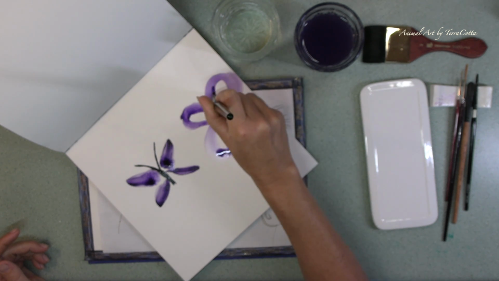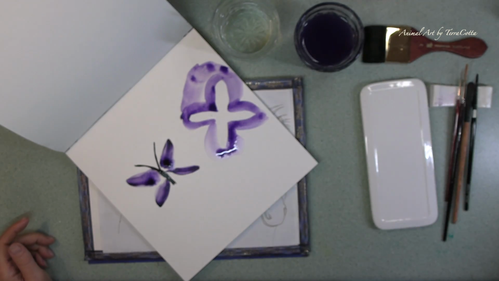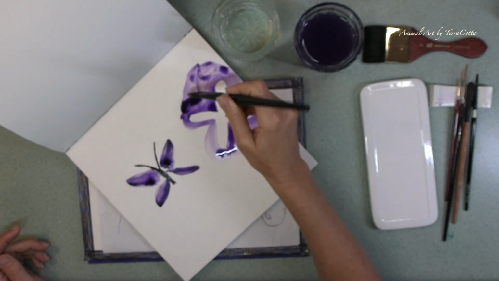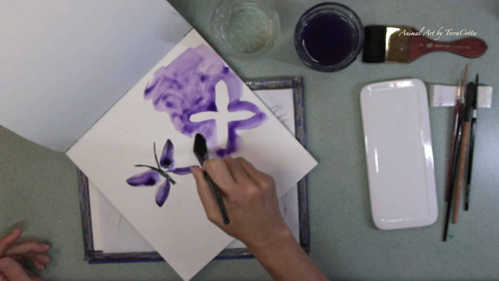Now I can add positive painting for the body and the antennas later, and that is how we start combining the negative and the positive to make a more harmonious picture.